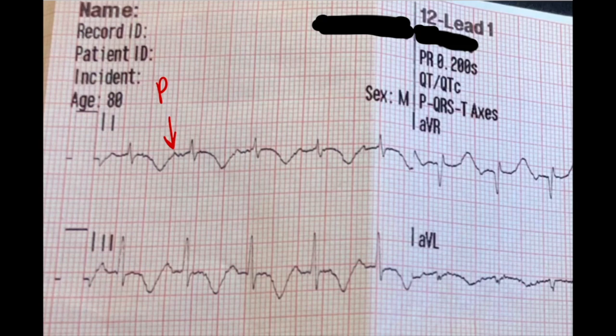But here we see we have this RS complex, which is isoelectric. So that's something to keep in mind. But the one pathology that we definitely know we have is this T wave inversion. Alright, so we definitely have a pathological T-wave inversion in lead 1.